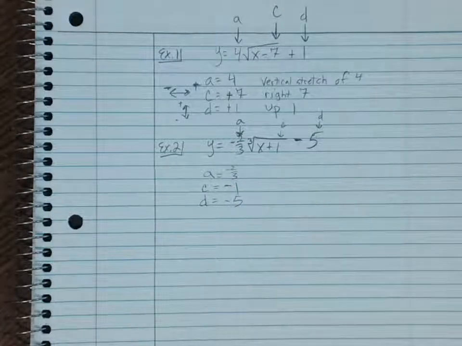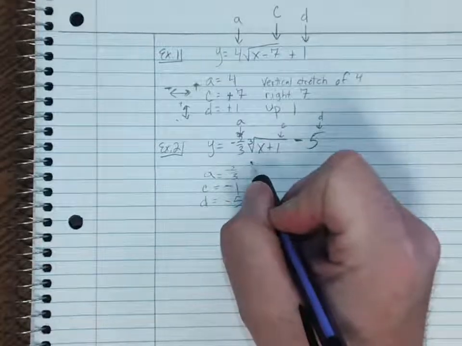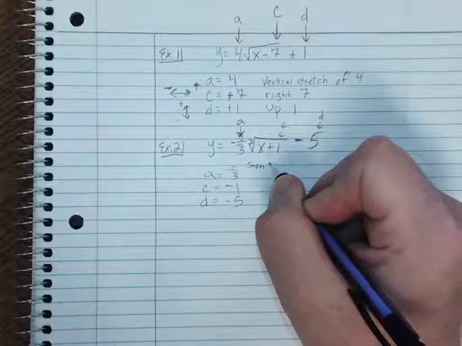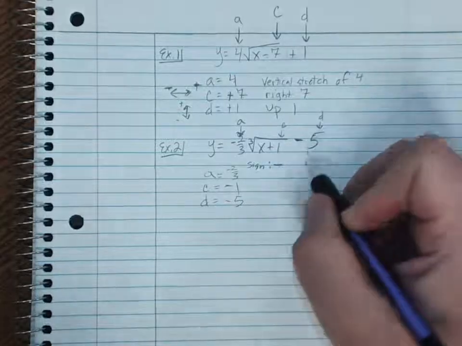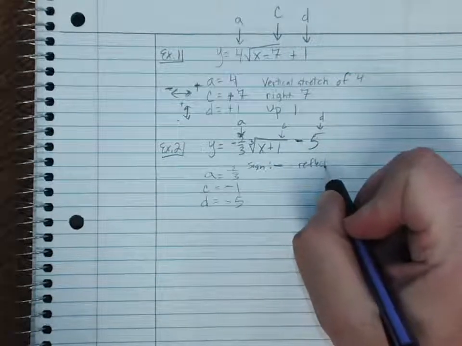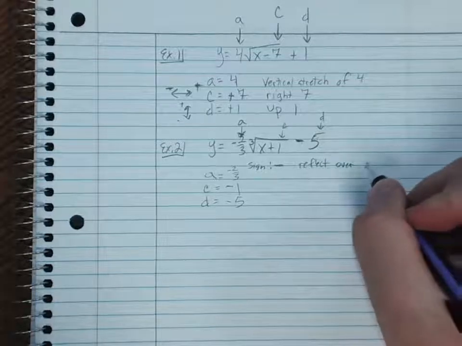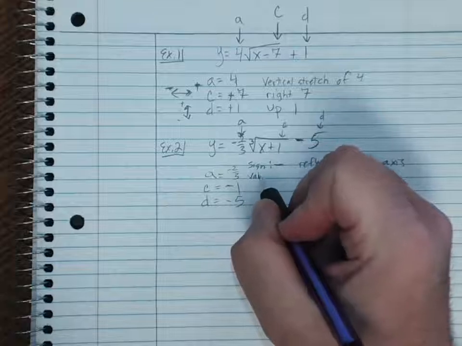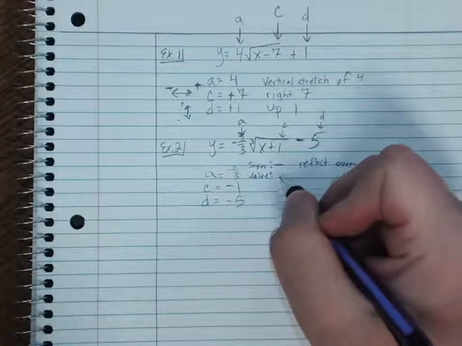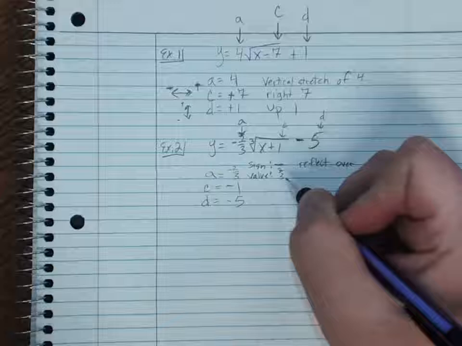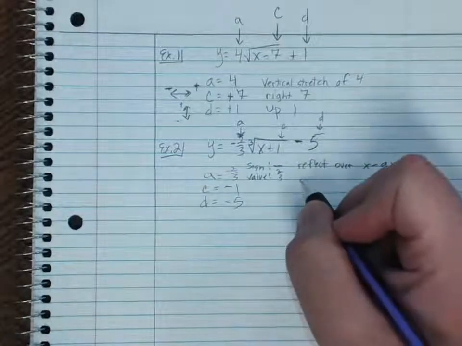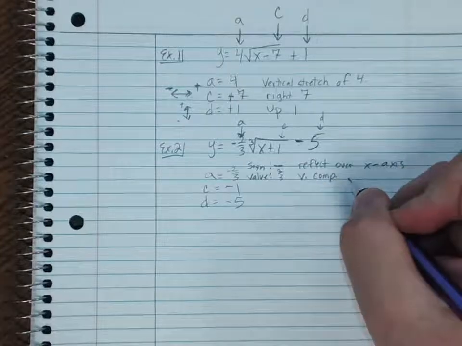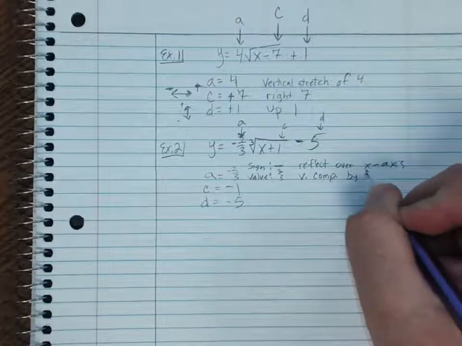Now let's interpret them. The sign of A is negative. That means a reflection over the x-axis. The value of A is 2/3. That's less than 1. So that's going to be a vertical compression by 2/3.